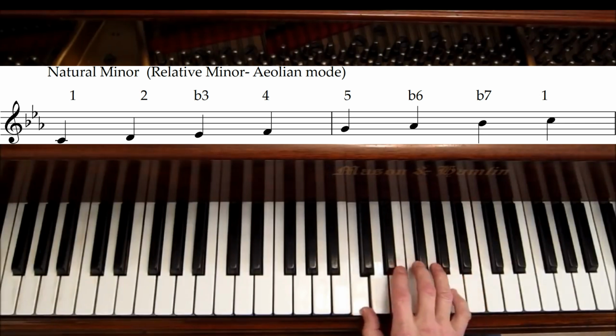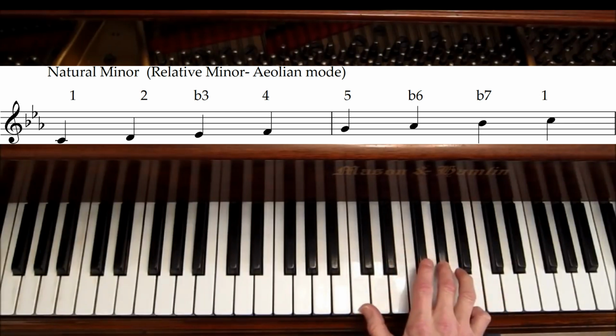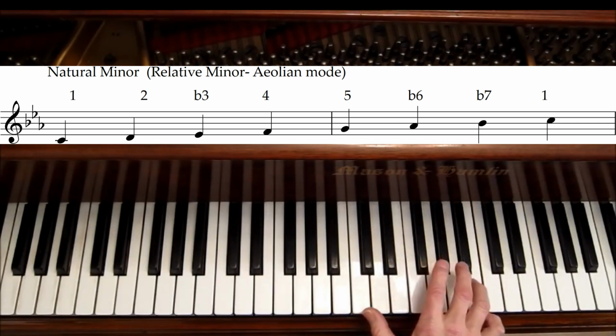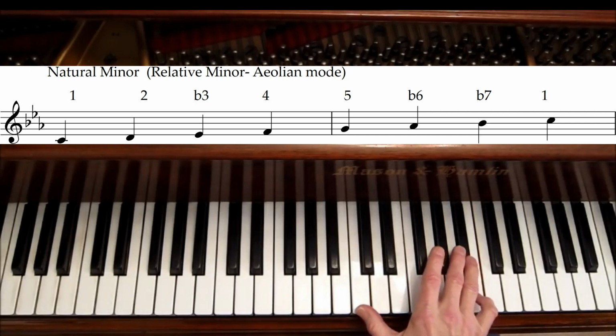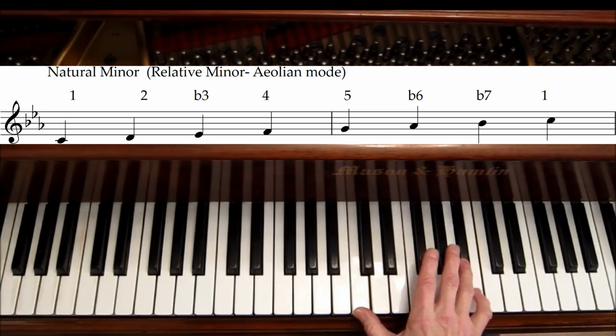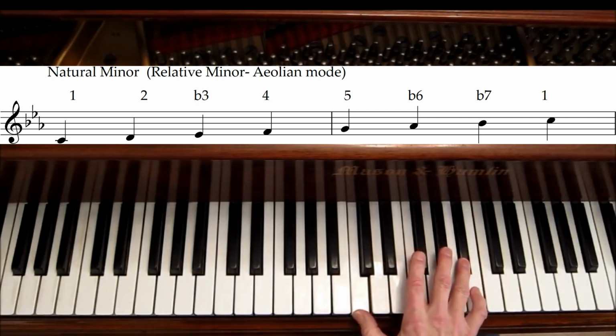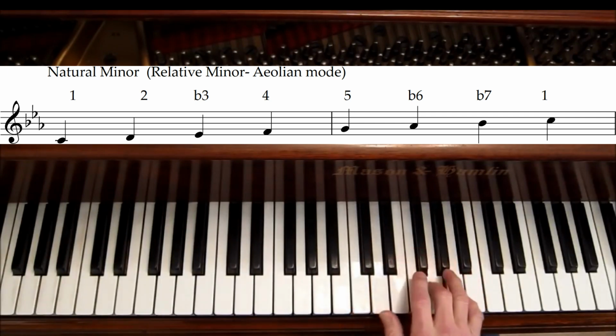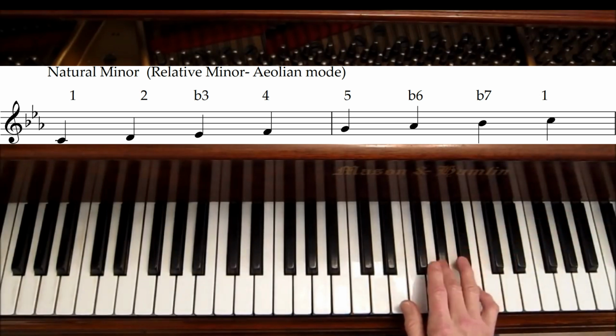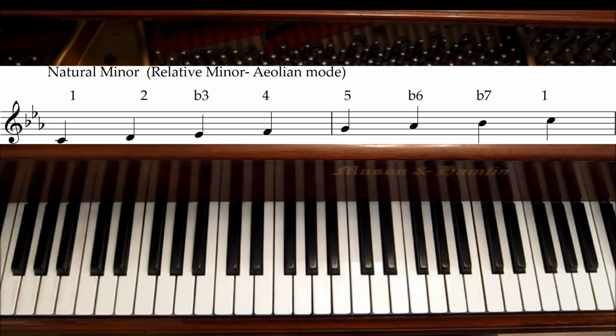The 6th is lowered to a minor 6, and the 7th is lowered. You could call it a minor 7th or a flatted 7th. So we have a minor 3rd, minor 6th, and a minor 7th. So that's the natural minor scale.